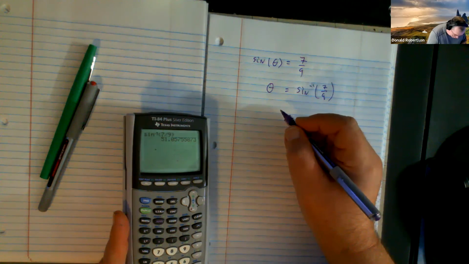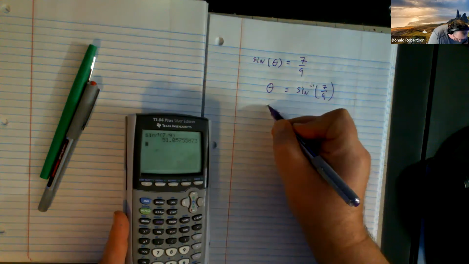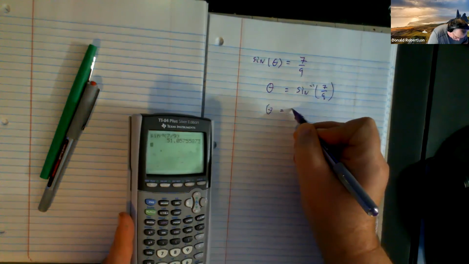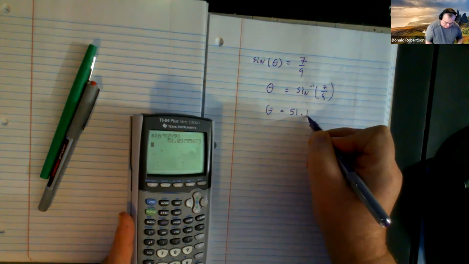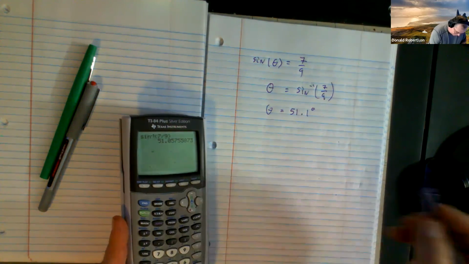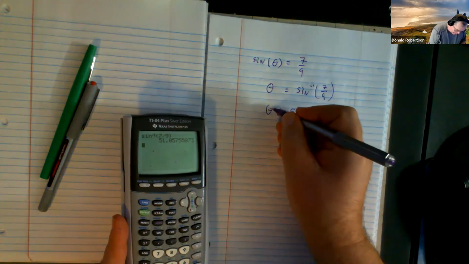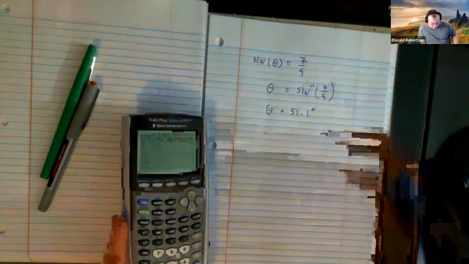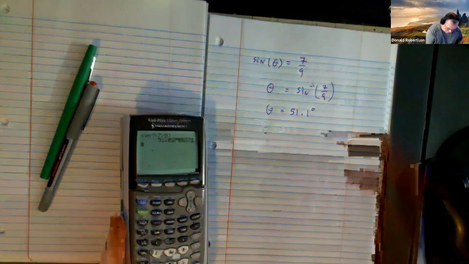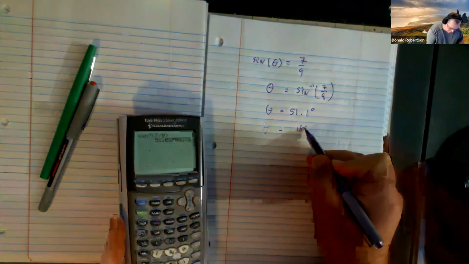Round your answers to one decimal place. So to one decimal place, this is 51.1 degrees. And we've done this today. Where's the other place where the sine function is a positive number like 7/9? Well, isn't it in the second quadrant?